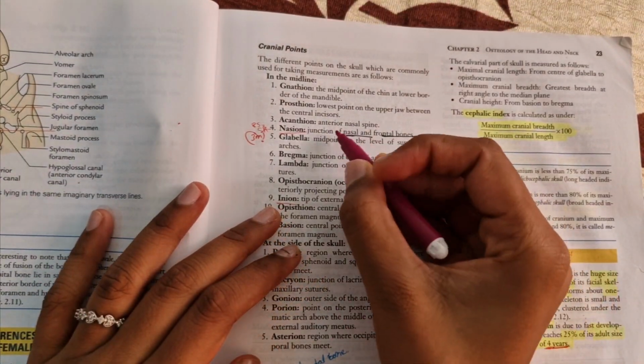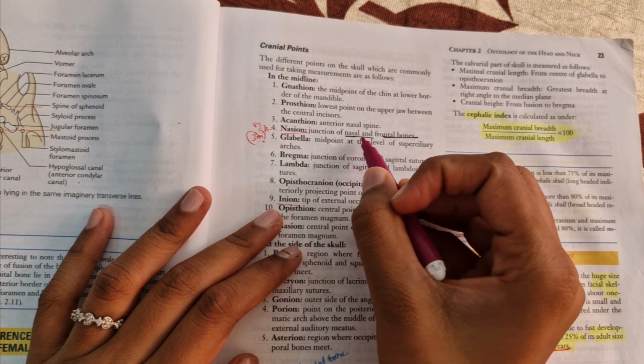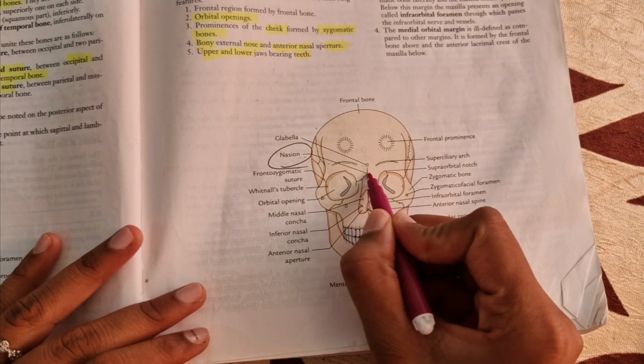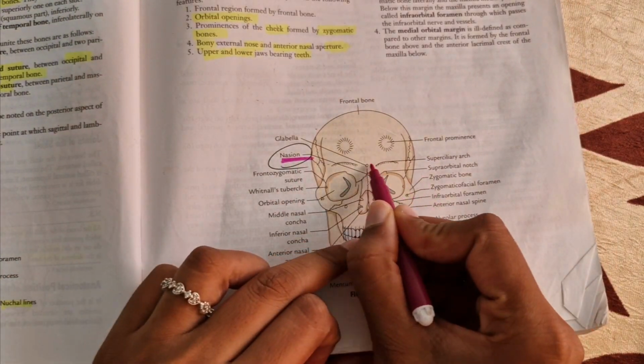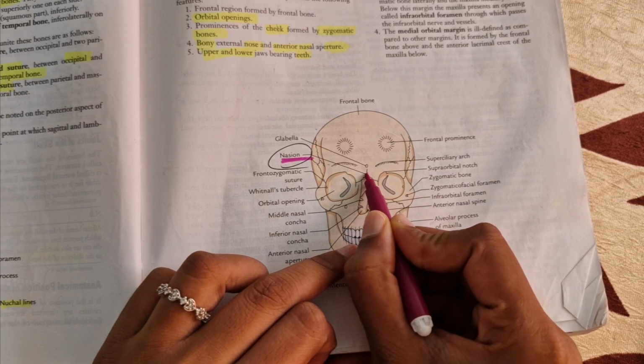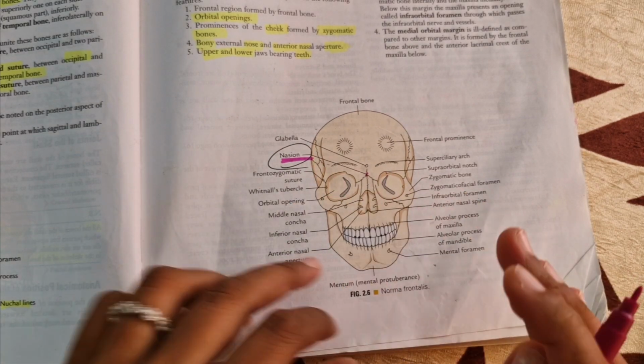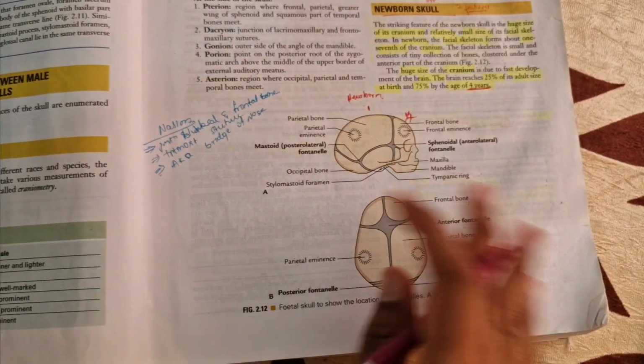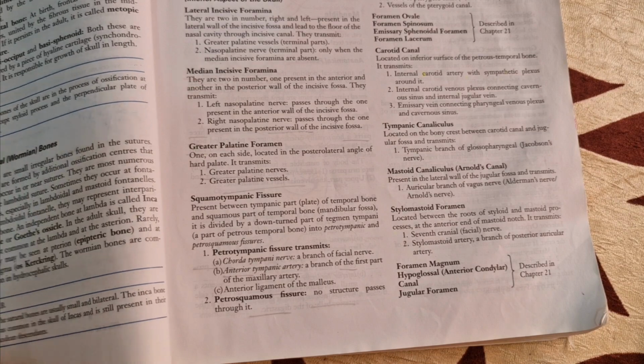And Nasion. Nasion is a point where the junction of nasal and frontal bones fuse. You can see it in this image. This is the Nasion. This is the frontal bone. These are 2 nasal bones where it fuses. This is the Nasion. This is also important for 3 mark. You draw this diagram and then write that point. That's enough.